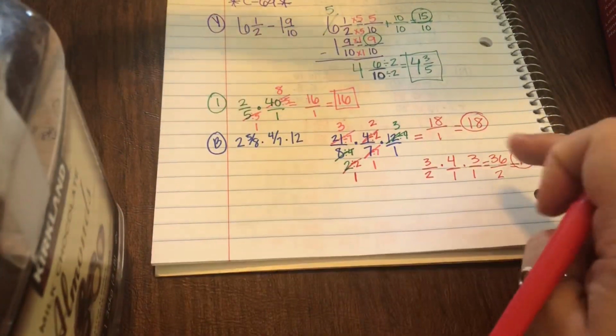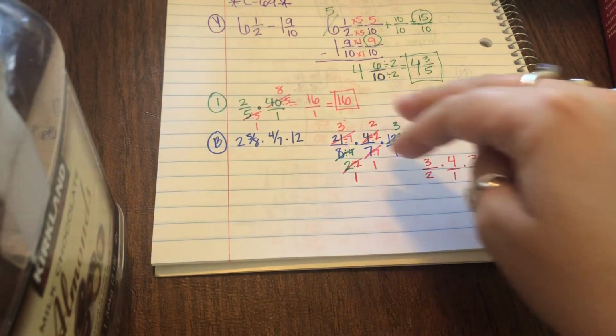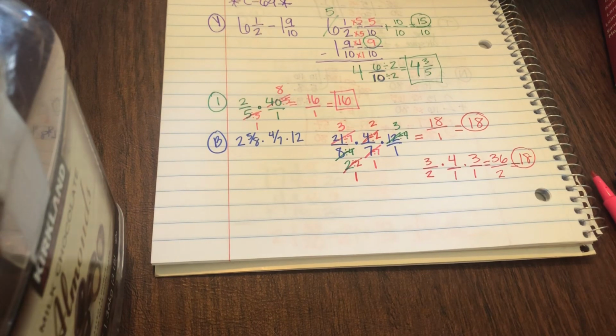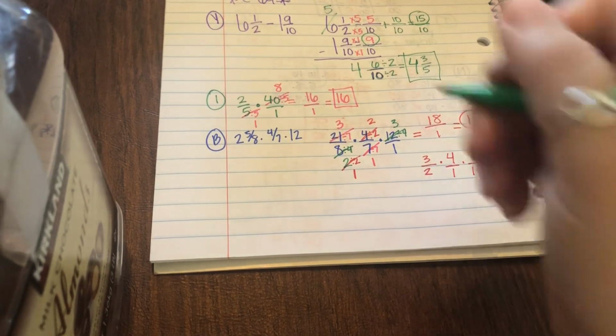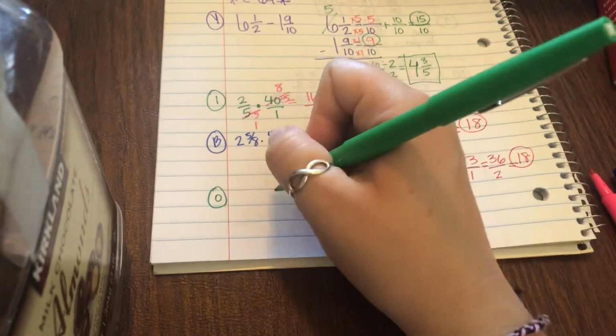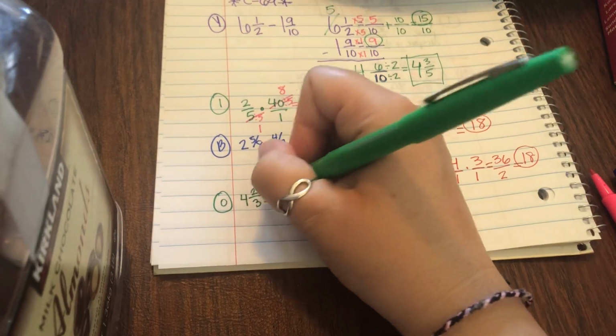Regardless of how you did those, you still should have gotten an answer of 18. Right, so we've done multiplying. Now let's try dividing. So the next one down is problem O. And it says it's 4 2/3 divided by 10.